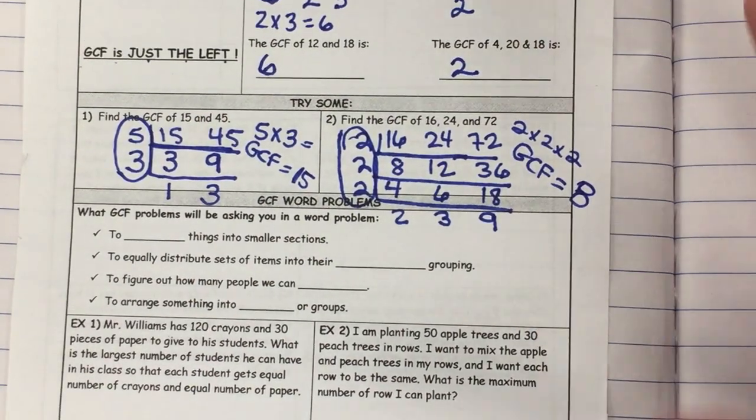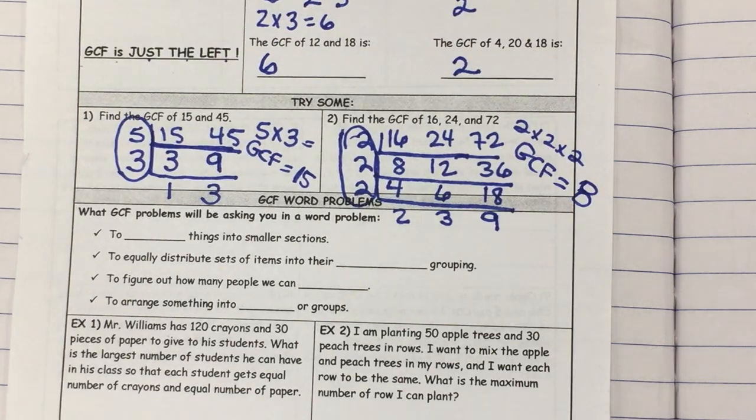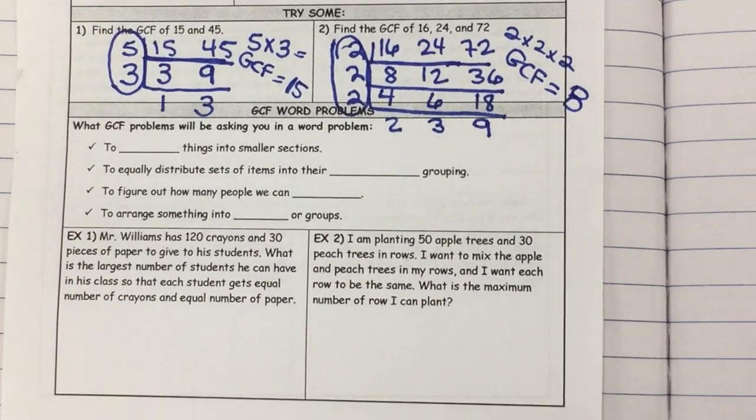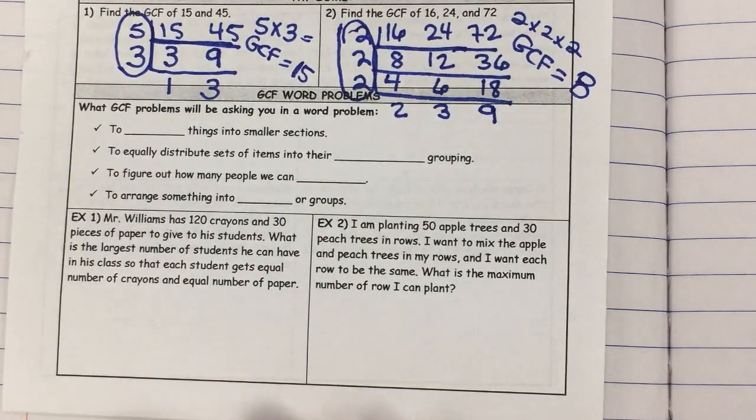Okay. All right, so I showed you how to do the ladder method for the greatest common factor. Now we're going to apply this to GCF word problems. So with GCF word problems, you have to know some key words in order to know it is a GCF word problem. So what will GCF word problems be asking you?